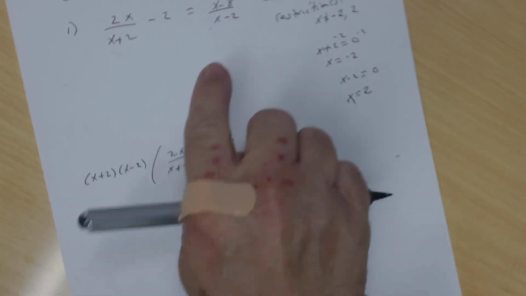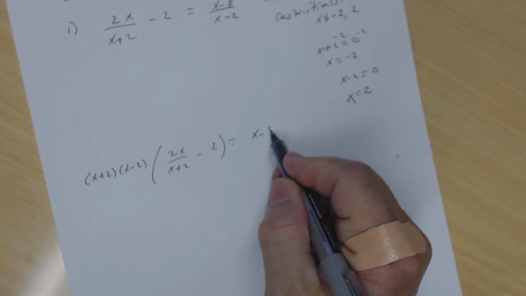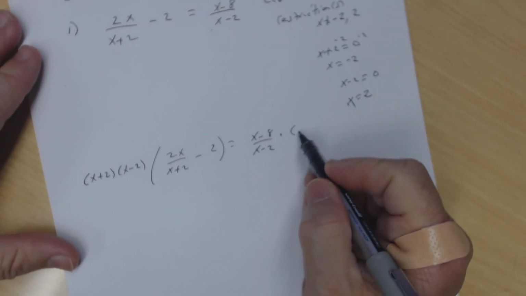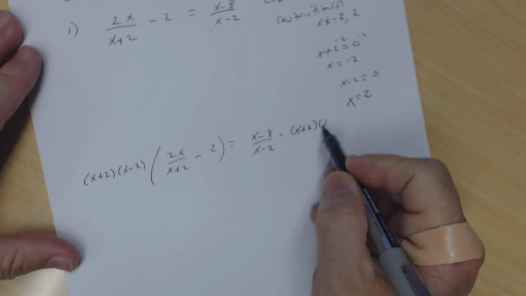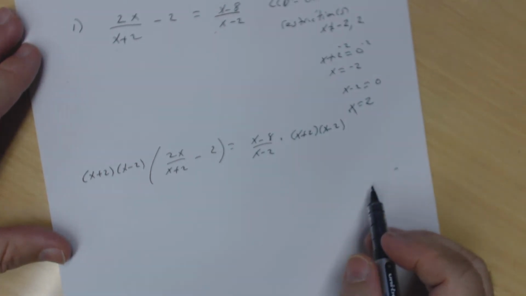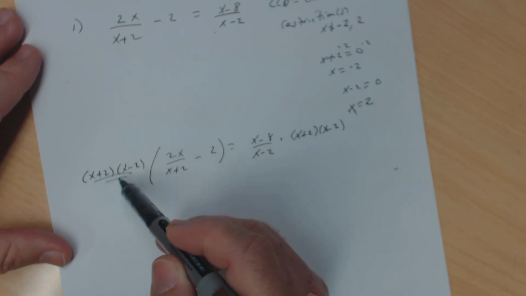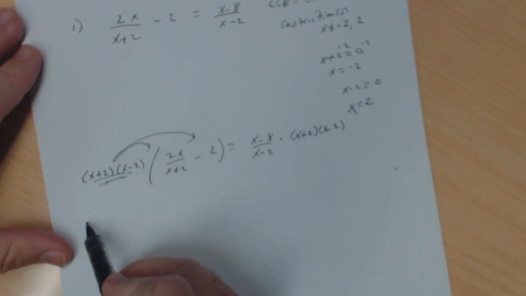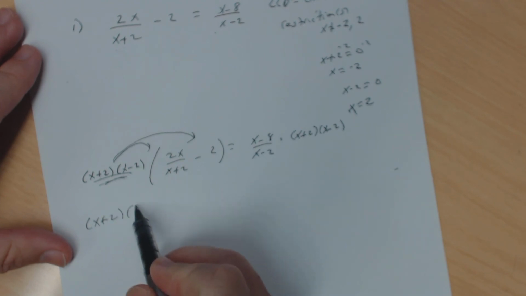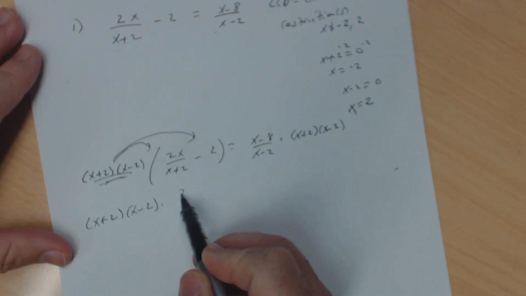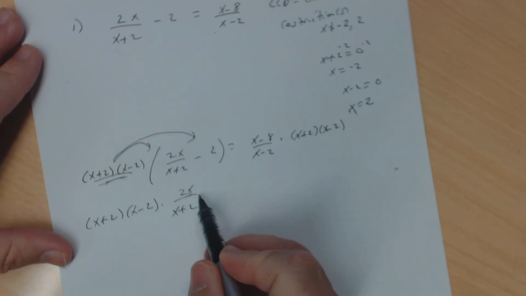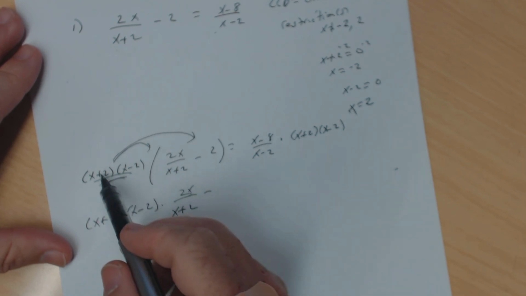And again, on the other side, you have x minus 8 divided by x minus 2, but that also has to be multiplied by the LCD. Okay? All right, now remember that's your LCD right here. So distributing, I get x plus 2 times x minus 2 times that first fraction, and then minus, and then this times this.